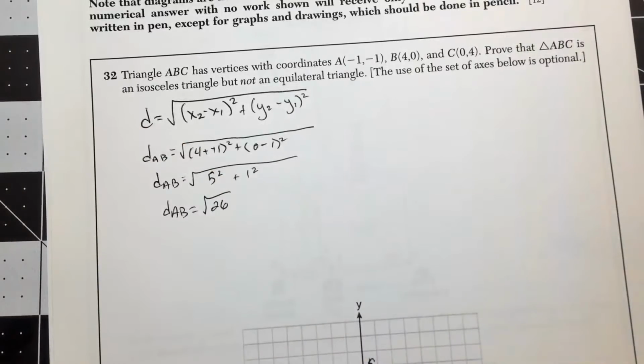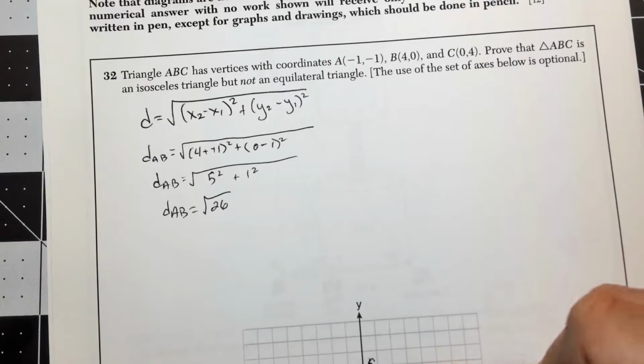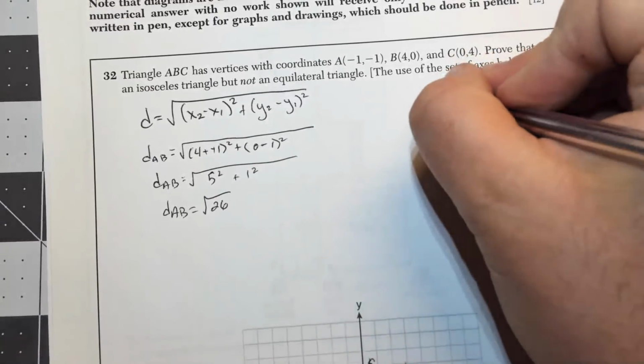Now your other option, instead of the distance formula, is just to draw in your rise over run lines, and label. So this is 1, this is 5, there's 1, 2, 3, 4, 5, and there's 1. And this guy is 1, 2, 3, 4, and 4. And then we're just going to do our Pythagorean theorems.